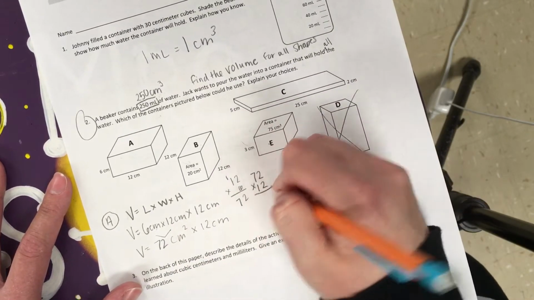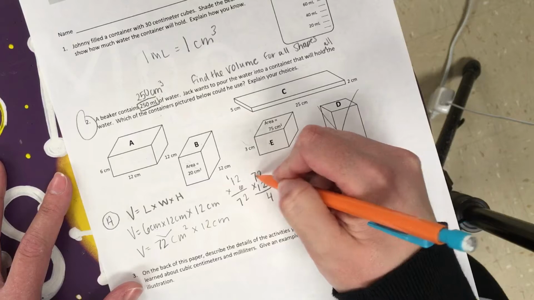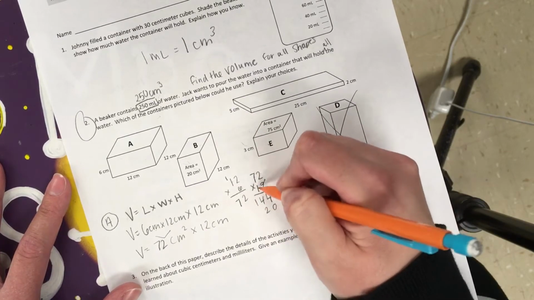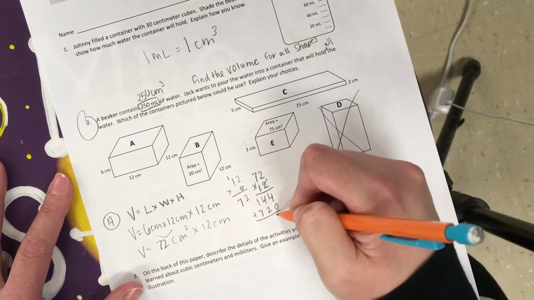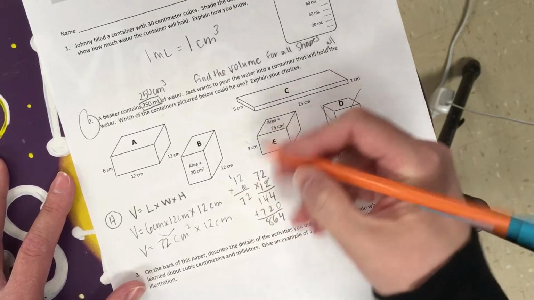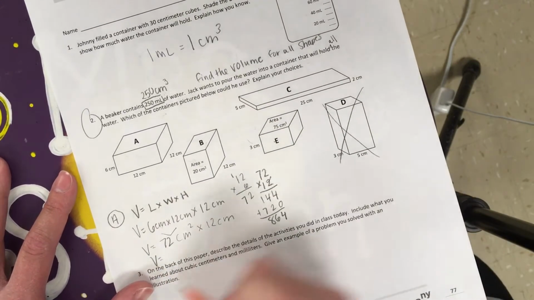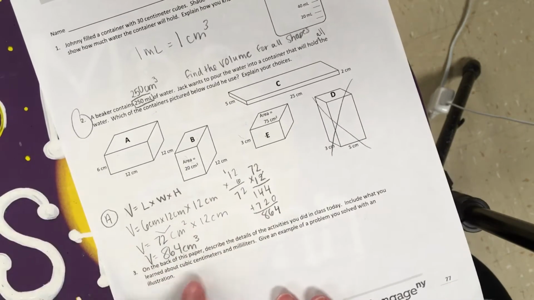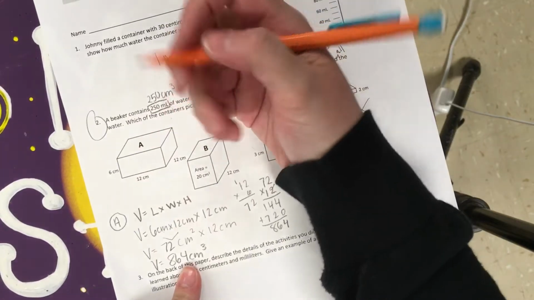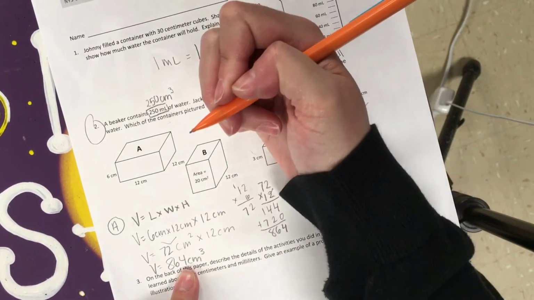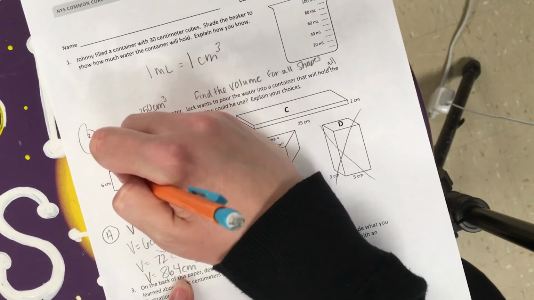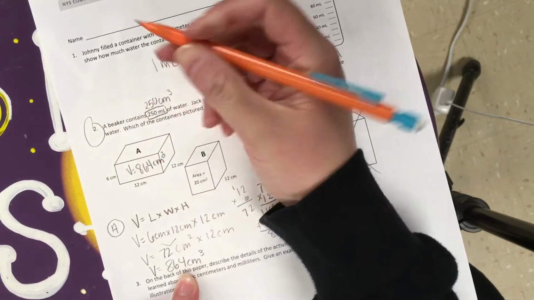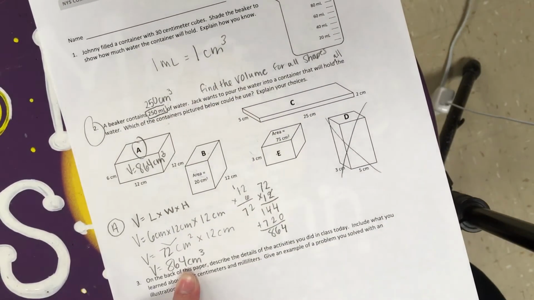So 72 times 12. 2 times 2 is 4. 2 times 7 is 14. Drop my bomb, kill my captain. 1 times 2 is 2. 1 times 7 is 7. Add those up, and I get a total of 864 cubic centimeters. So the volume of A is 864 cubic centimeters. So that would fit all of the water. So A works. I'm going to circle A.